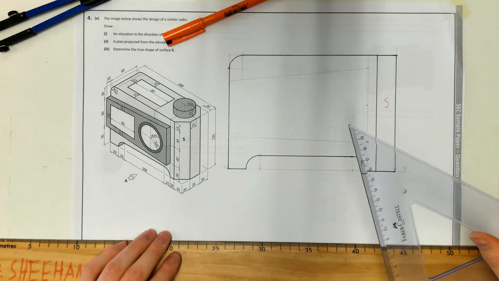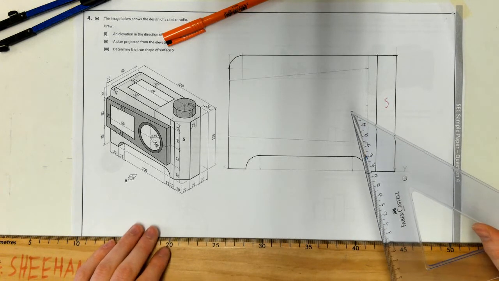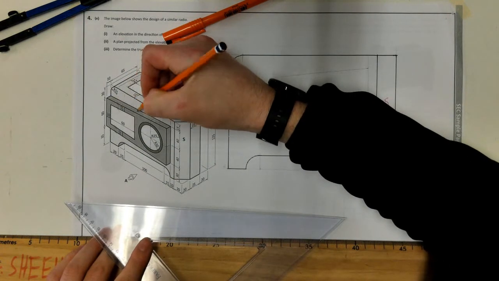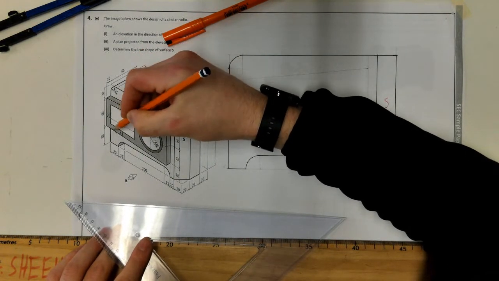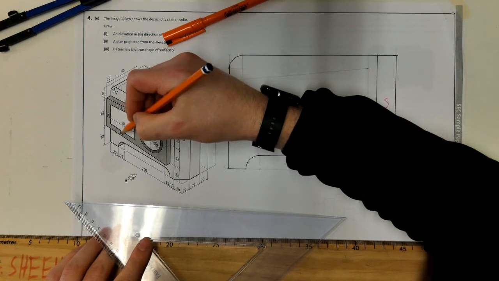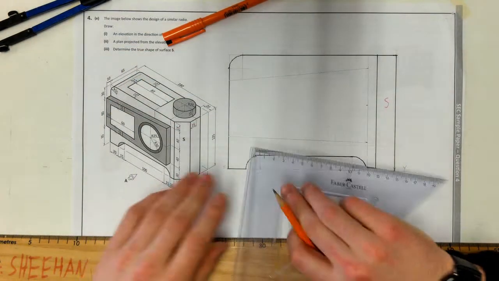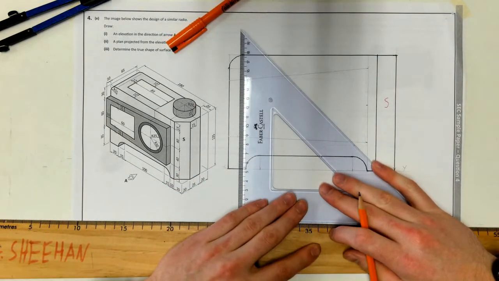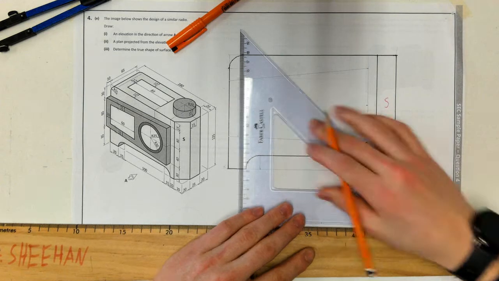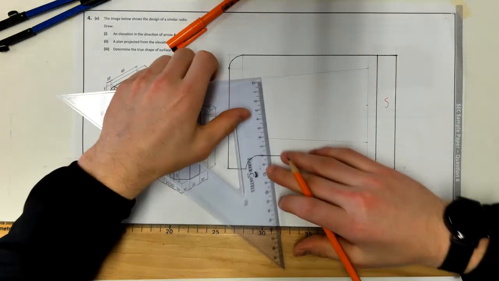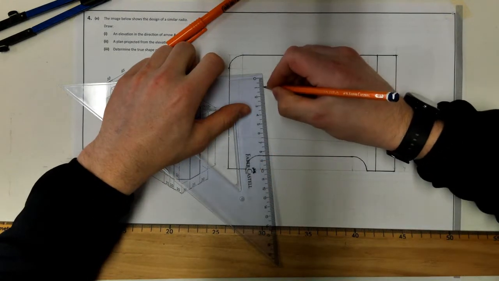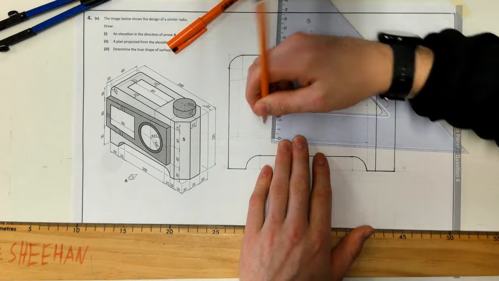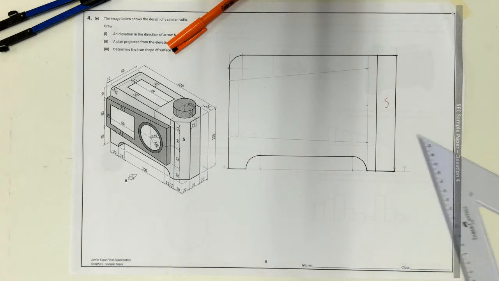Okay, and put in this rectangle here then. So if you look at this here, this line and this line are parallel, this line and this line are parallel, and they're 10 millimeters away from each other, and it's 10 millimeters in from here. So I'm going to measure in 10 millimeters here. I'm going to draw a light line up there like that. And then I'm going to measure 10 millimeters away from this line, 10 millimeters away from this line, using the sliding set squares then.